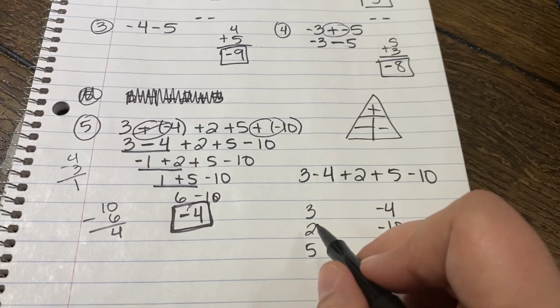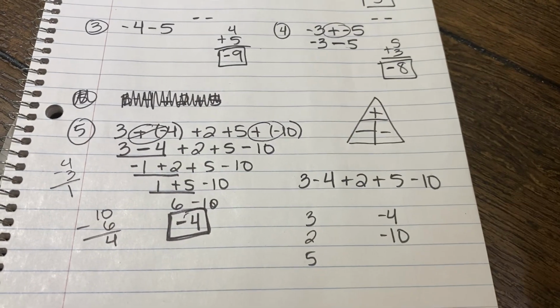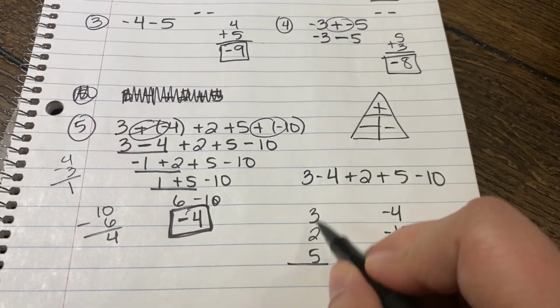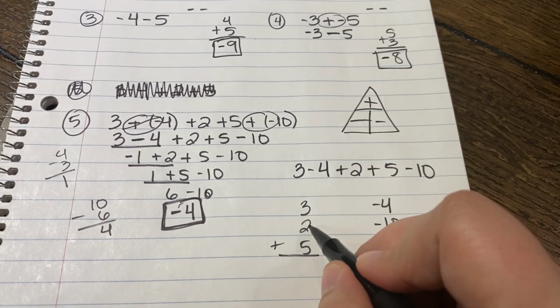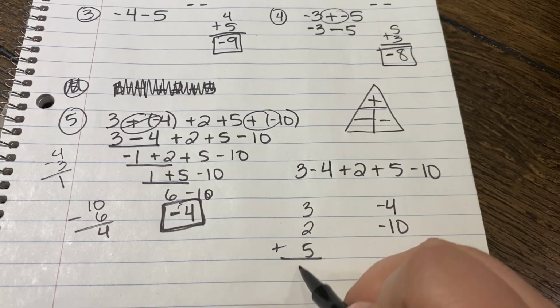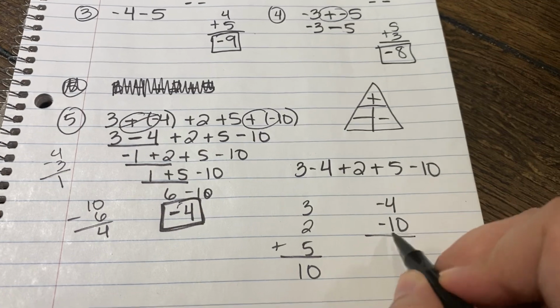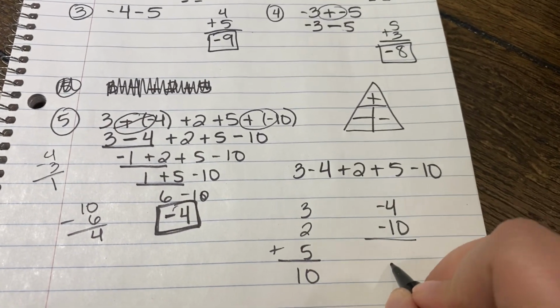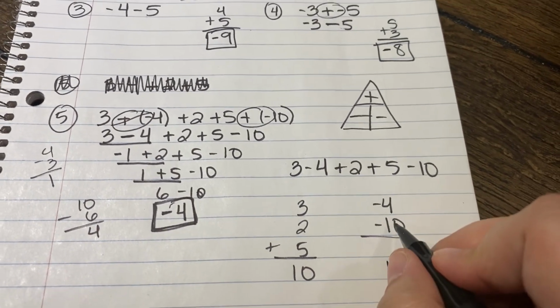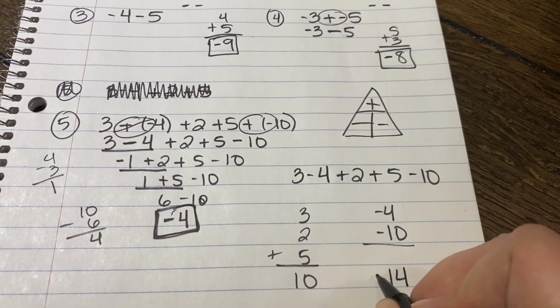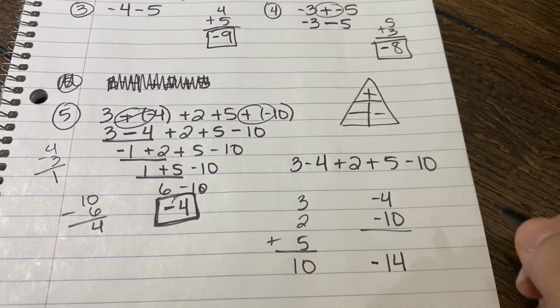So all these numbers are positive. So again, when the signs are the same, you add. So we're going to add those up. 3 plus 2 is 5. 5 plus 5 makes 10. Everything was positive, so it stays positive. These numbers, again, are the same, so we're going to add. We get 14. The bigger digit was 10, so we can make it negative 14.